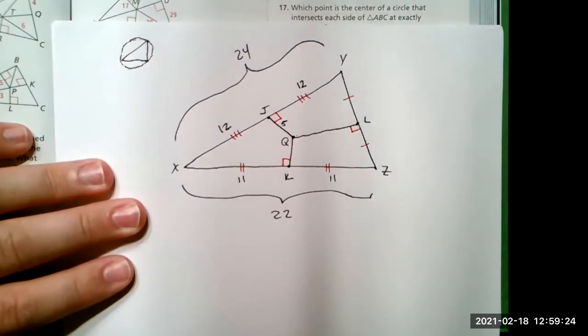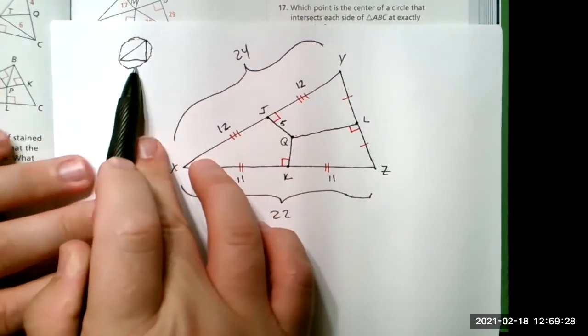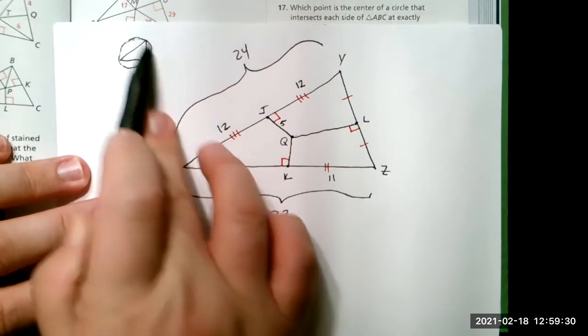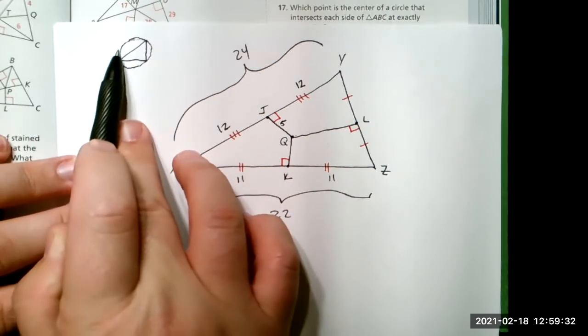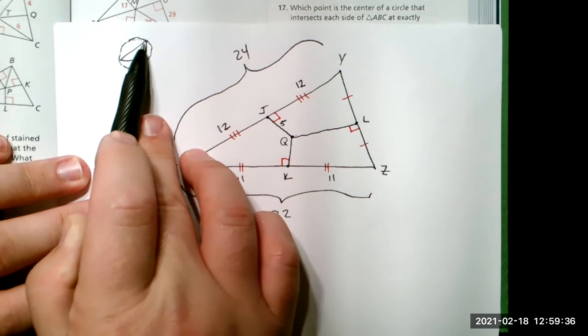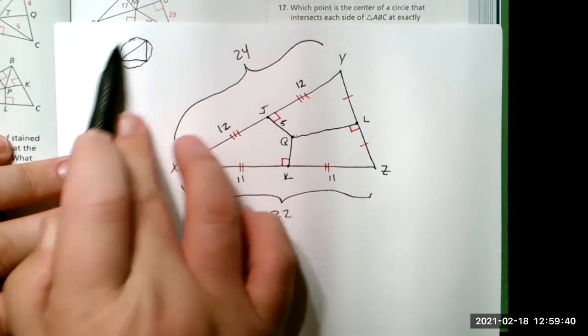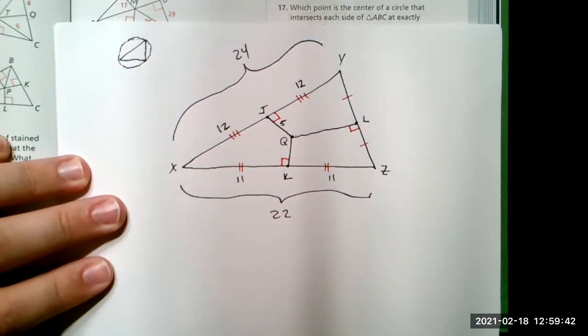Again, my drawing sucks, but you get the point. Circumscribed circle means that every point on that circle is the same distance away from the center of it, and that all 3 vertices of the triangle lie on the circumference of the circle. Okay, so that's a circumscribed circle.